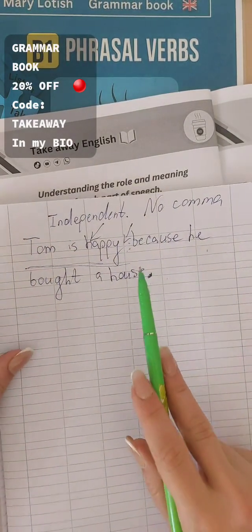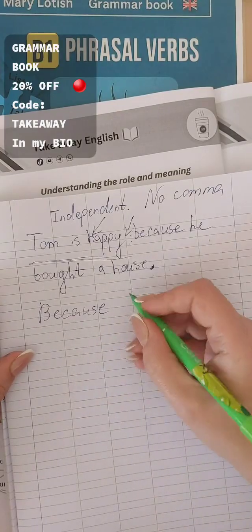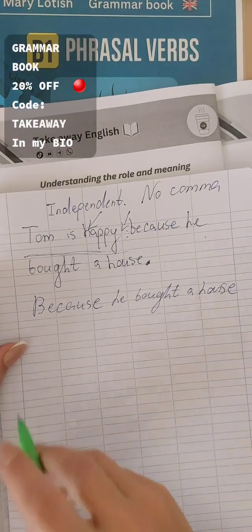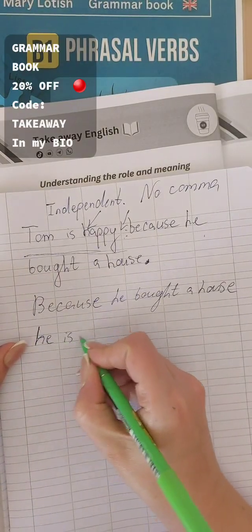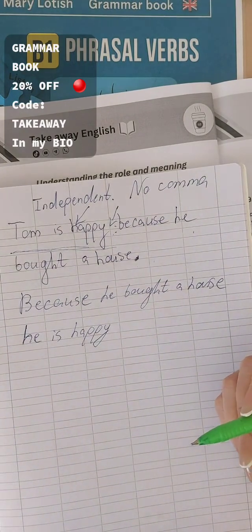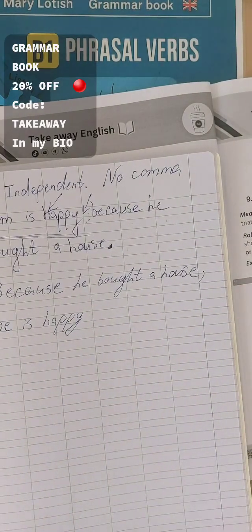If we start a sentence with a dependent clause, because he bought a house, he is happy. Now we need a comma. Okay? Because he bought a house, he's happy. Okay?